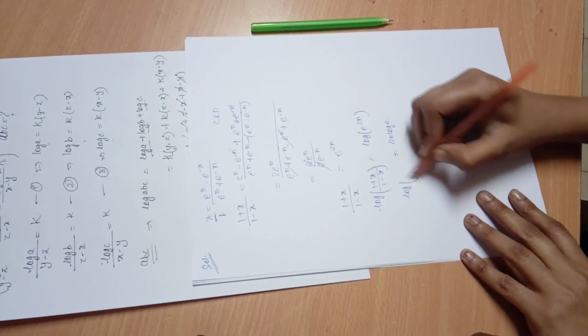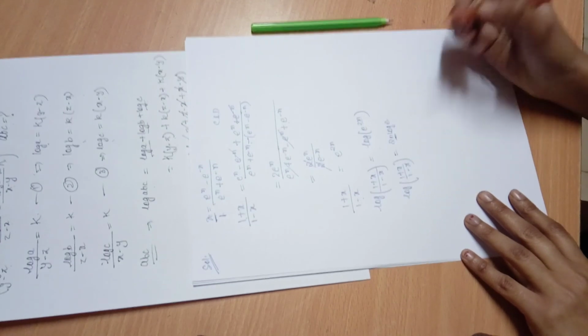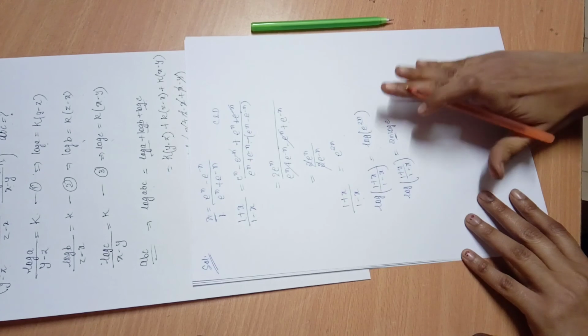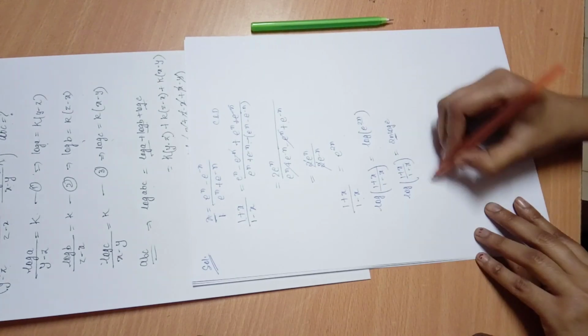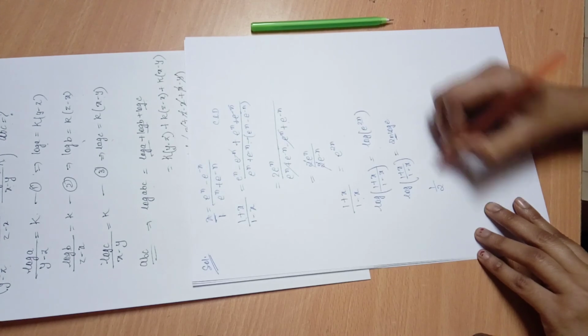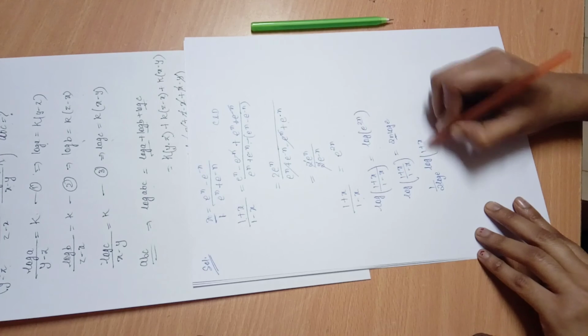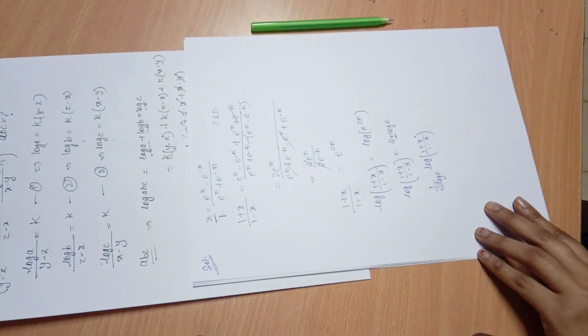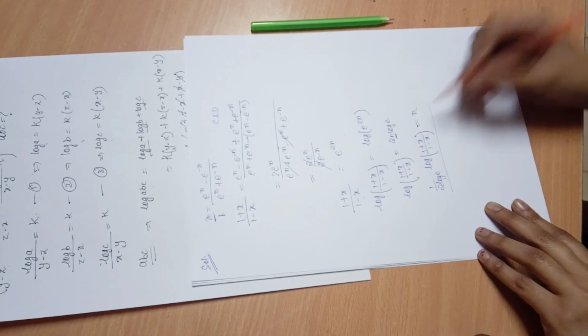And here it is 1 plus x by 1 minus x. Now the question is to find the value of n. So leave n here and take everything else to the other side. This 2 comes here, log e also comes here, and here this is 1 plus x by 1 minus x. And here I am left with n. So I have found out the value of n.